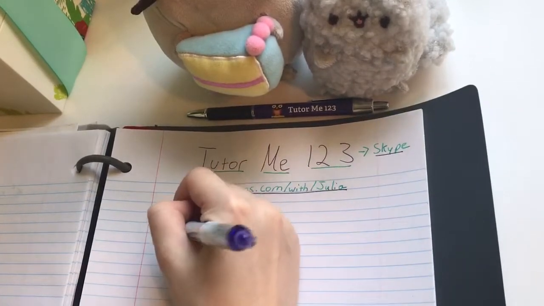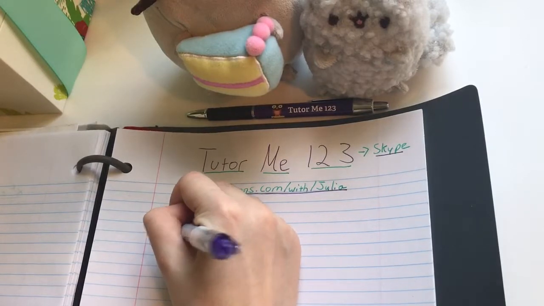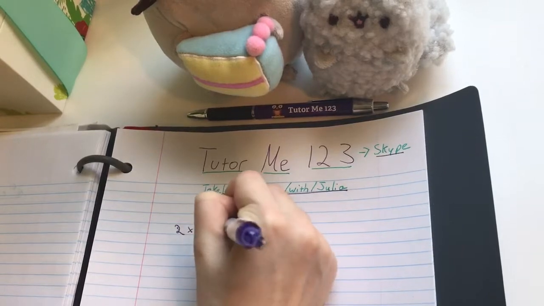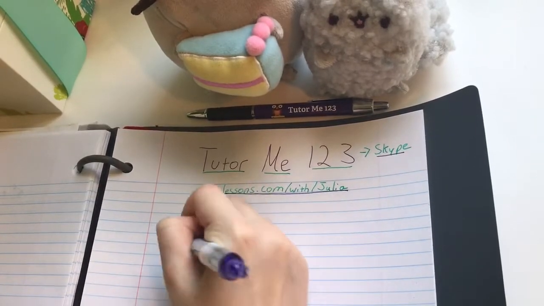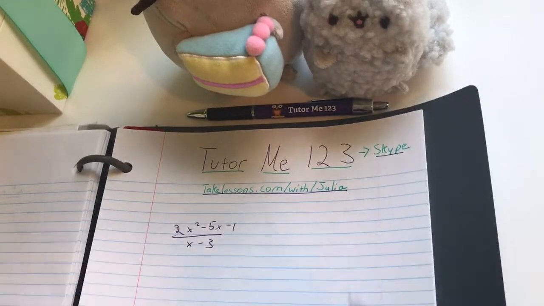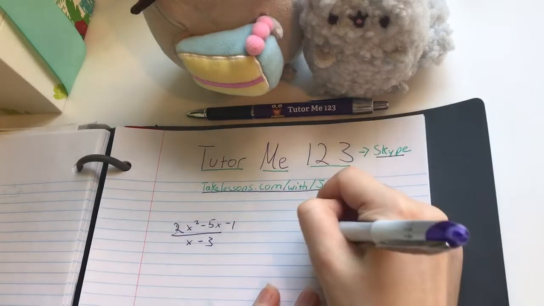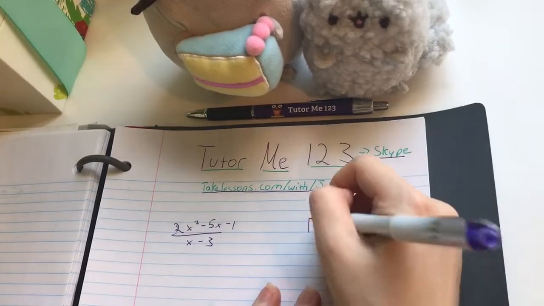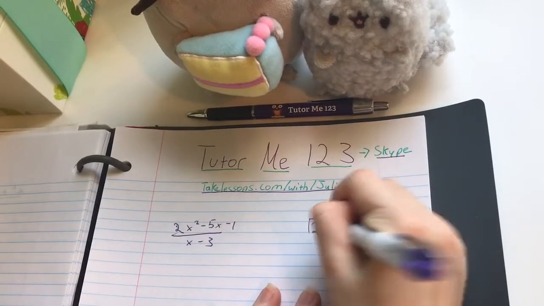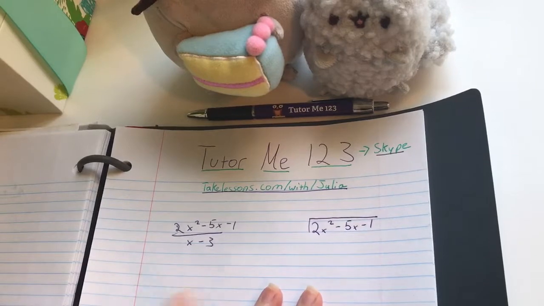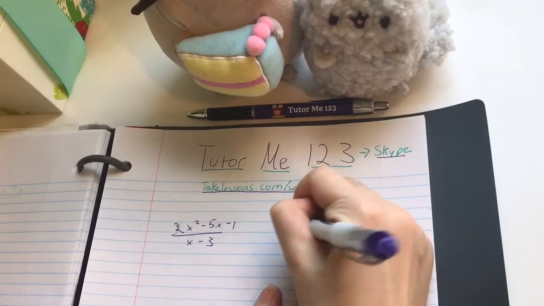Okay, let's get started. For our first example, let us try something simple: 2x squared minus 5x minus 1 over x minus 3. Right now it's written as a fraction. This is our numerator and this is our denominator. We set it up much the same way when we do long division. The numerator becomes our dividend, 2x squared minus 5x minus 1. The denominator will be our divisor, x minus 3.